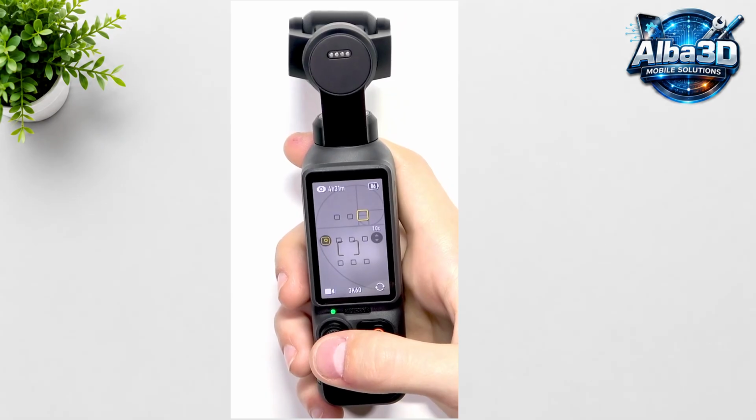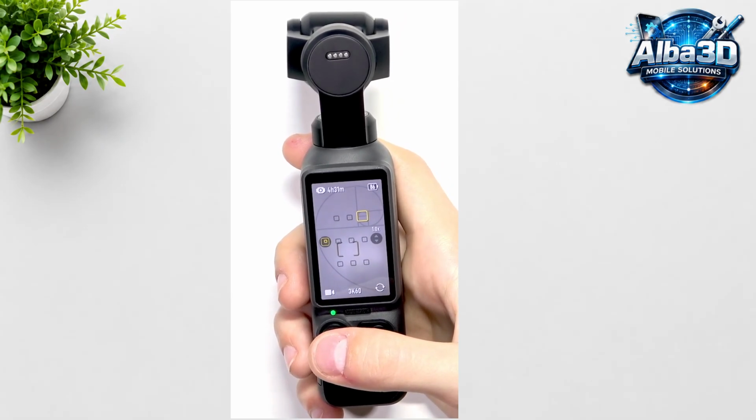So the dynamic framing mode allows you to use the golden ratio and the rule of thirds in your camera to make recordings much more cinematic and easier to record.